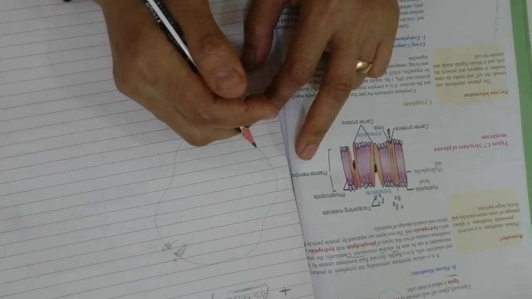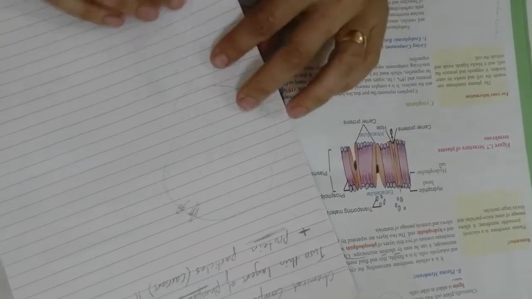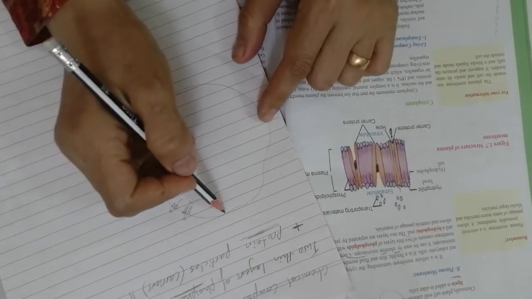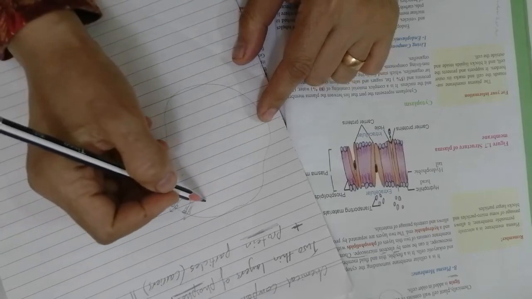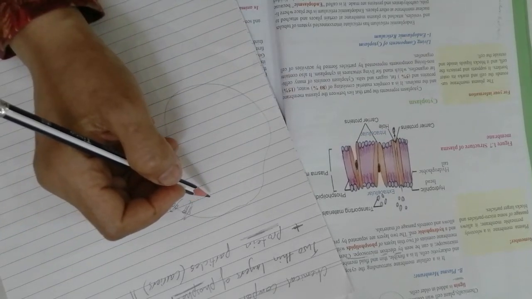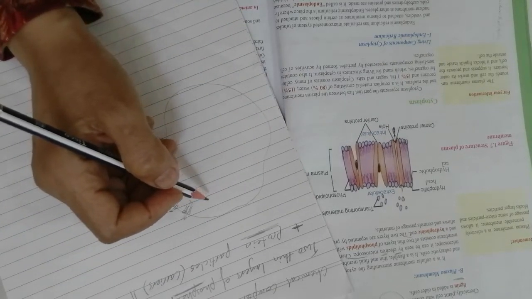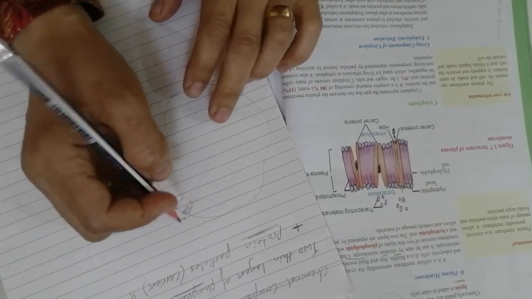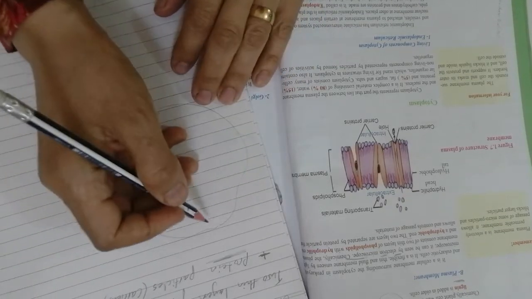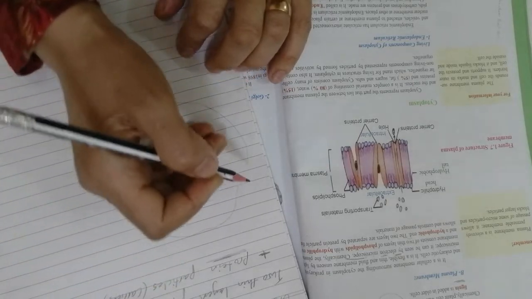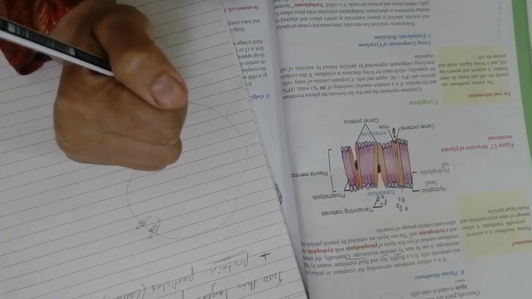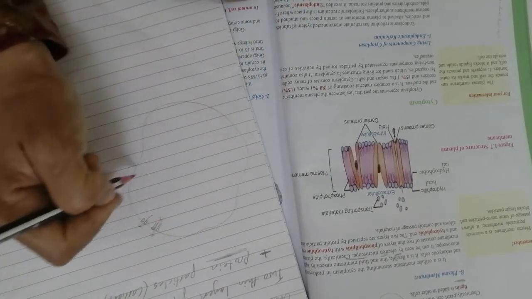And as I said, the function of this plasma membrane is, first we find here it surrounds the cell and it marks its outer border.